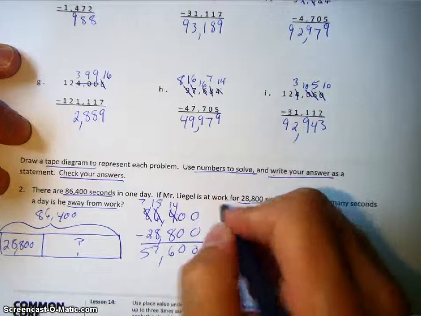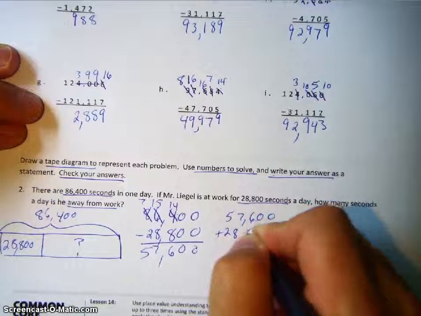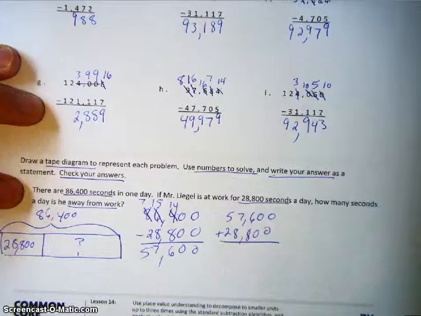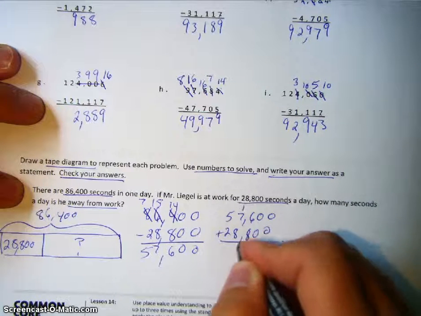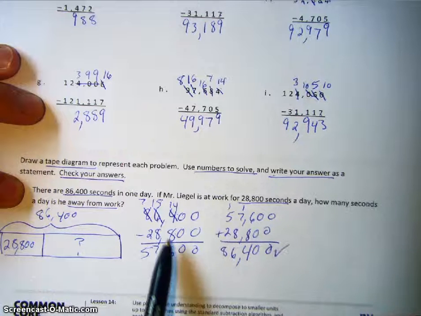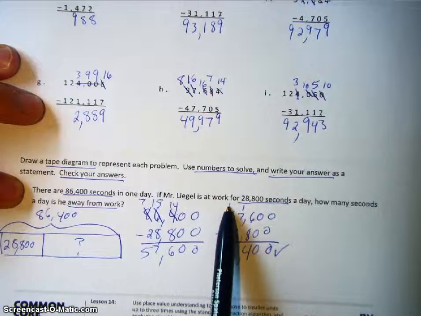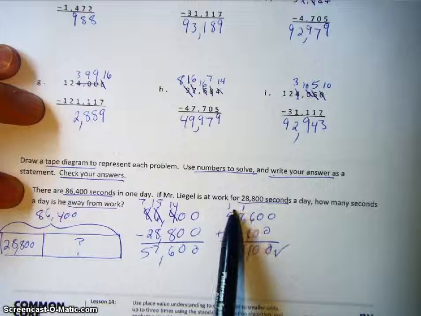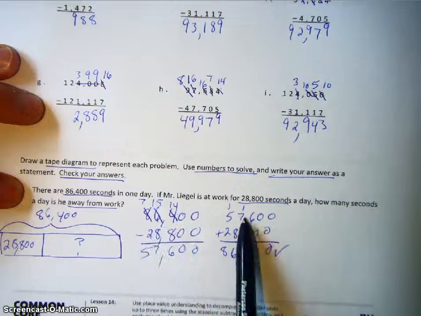Okay, so now we're going to check our work by adding 57,600 plus 28,800, and hopefully we'll get 86,400. Okay, so we add these up. Okay, and it checks. Now one thing you want to take a look at is, notice how we have two places here where we carried over a 1 or combined 10 to slide over to the next place. That's the same thing that we had to do over here when we had to do our decomposition. So here we were decomposing and here we were composing.